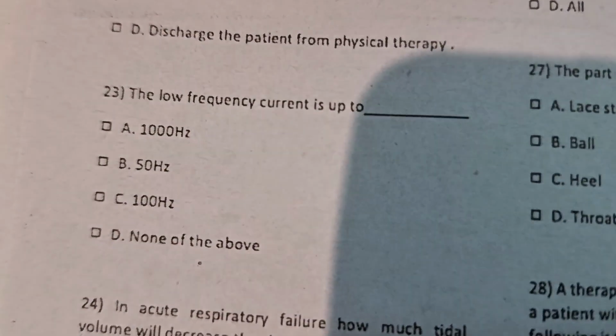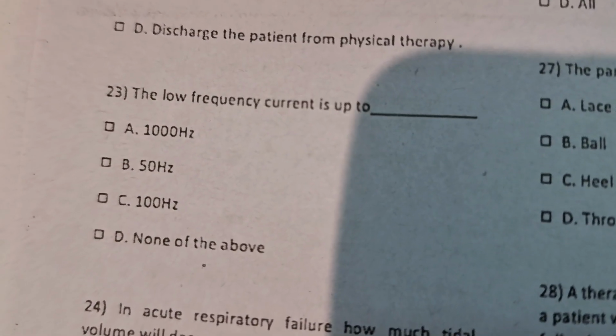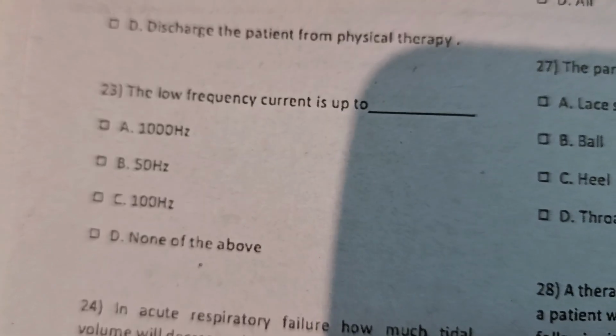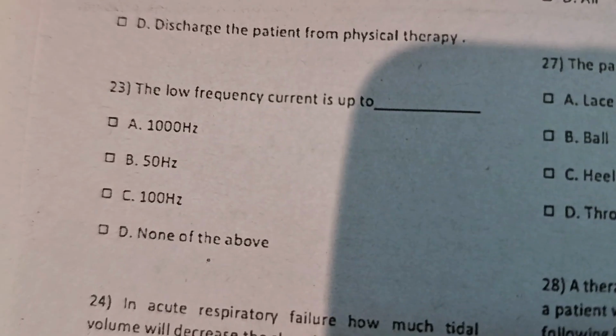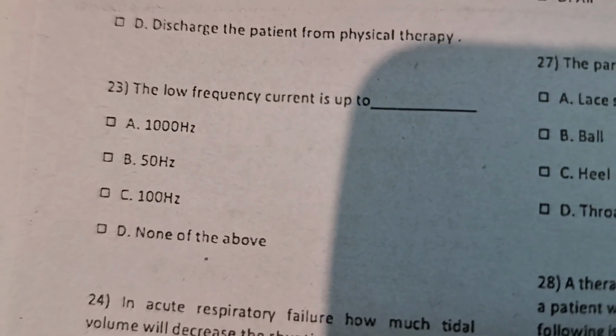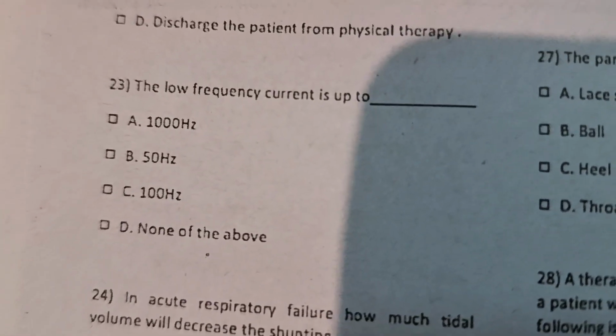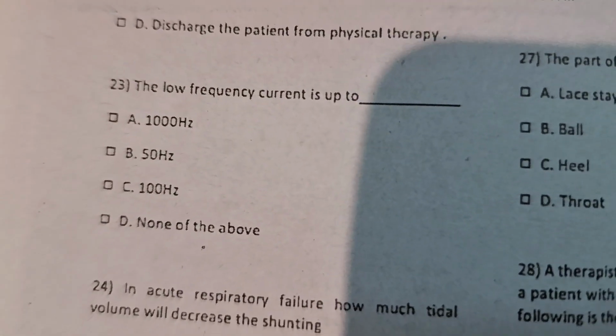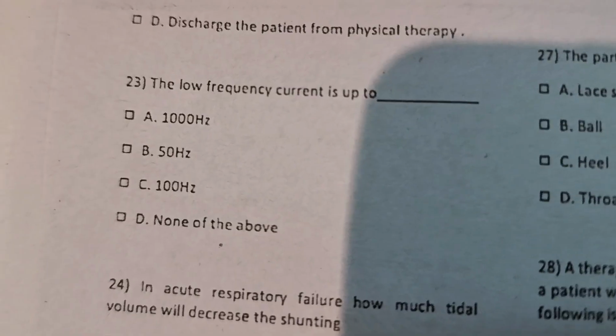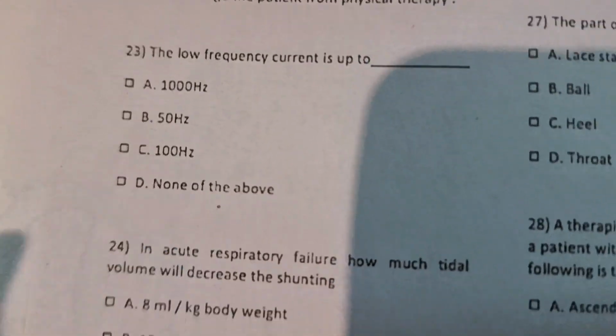Question number 23. The low frequency current is up to option A, 1000 Hz, option B, 50 Hz, option C, 100 Hz, option D, none of the above. And the right answer is option A, 1000 Hz.